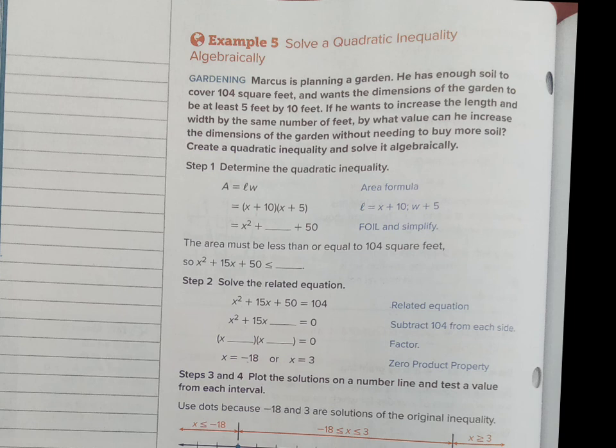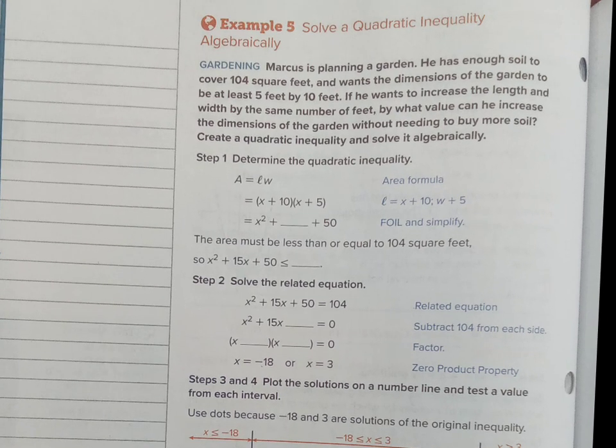All right, we're going to look at Marcus. Marcus is planting a garden. He has enough soil to cover 104 square feet, and wants the dimensions of the garden to be at least 5 feet by 10 feet. If he wants to increase the length and the width by the same number of feet, by what value can he increase the dimensions of the garden without needing to buy more soil?